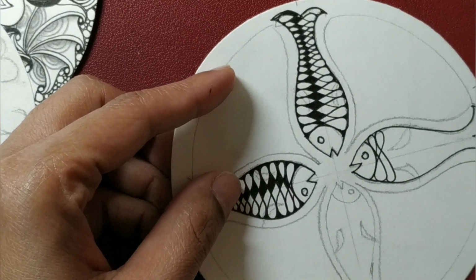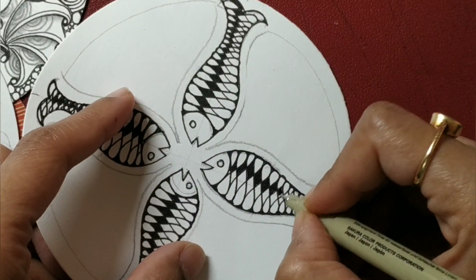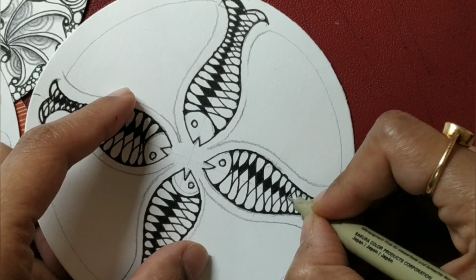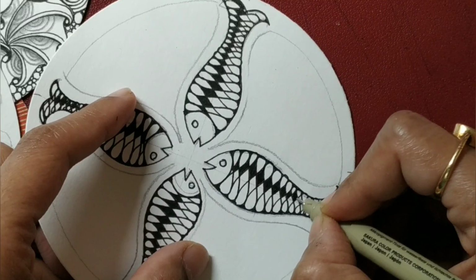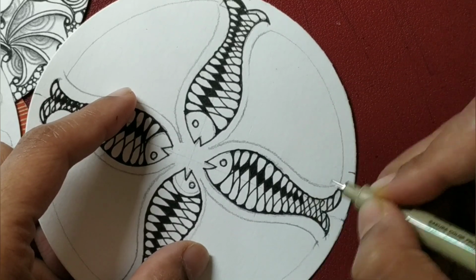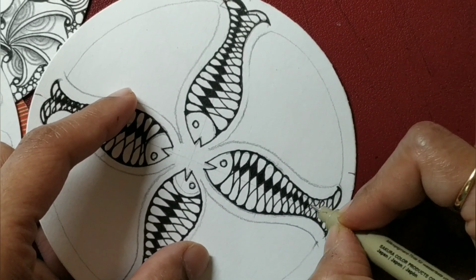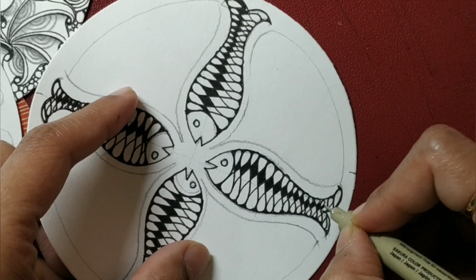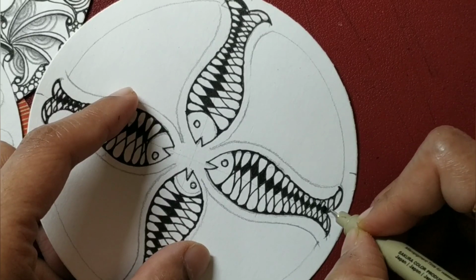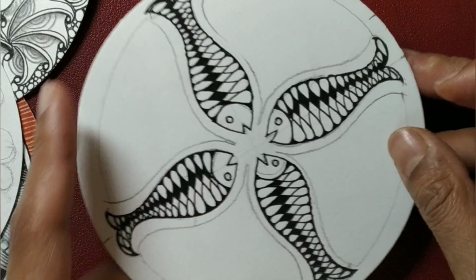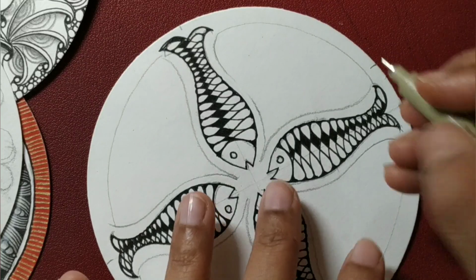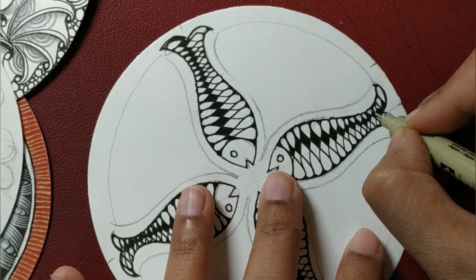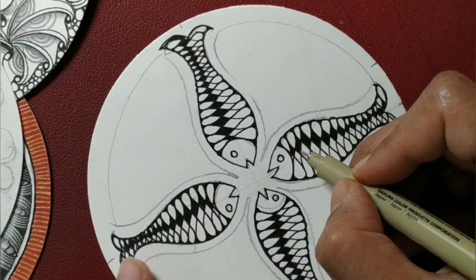Yeah, so I'm now on the last one, filling in the upper section, upper blocks. So small little spaces, go slow. Yeah, right, so that is our fish. Now let us move to the next section.